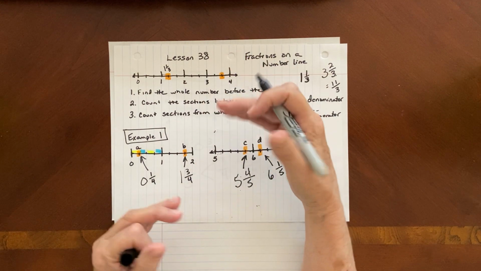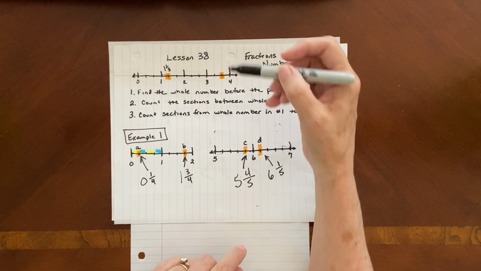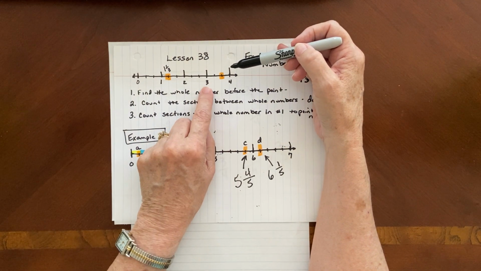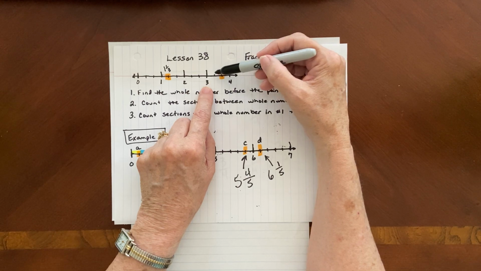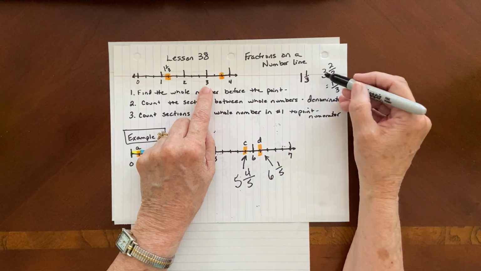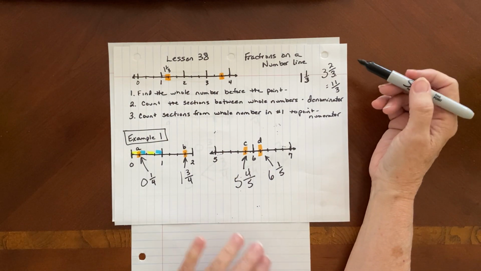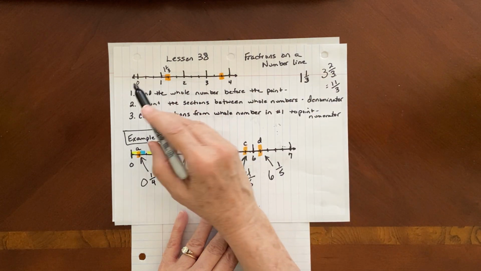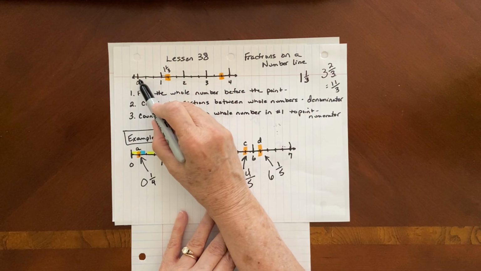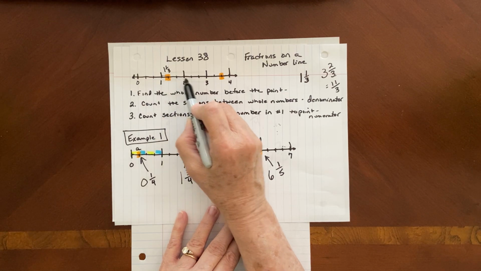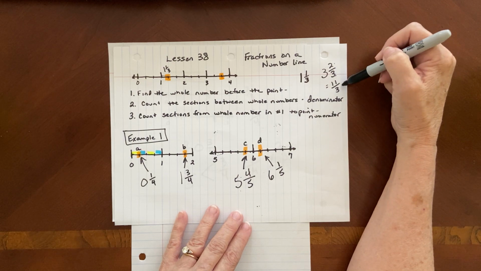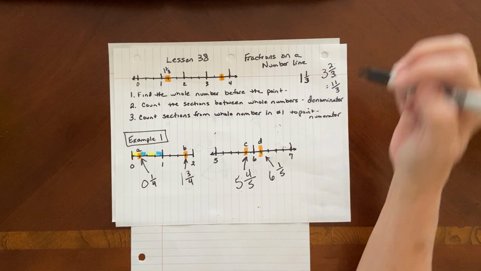I like to do it a slightly different way. I like to do number 2 first. I'm going to find this 3, 1, 2, 3 sections. So 3, and I have 2 of those sections, 3 2/3. I can also just count the sections. So I know it's broken into thirds, so that's my denominator. 1, 2, 3, 4, 5, 6, 7, 8, 9, 10, 11. So I know 3 2/3 is the same thing as 11/3.